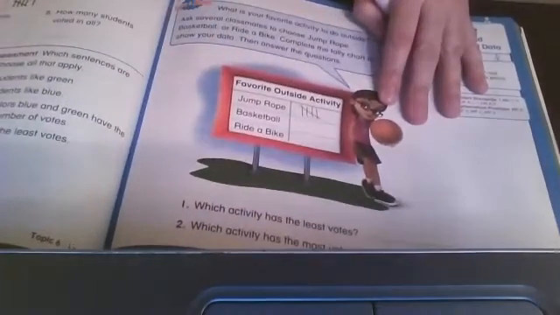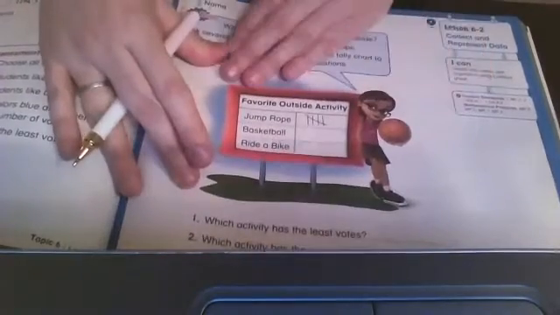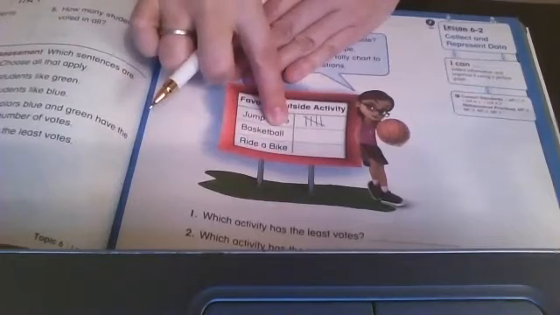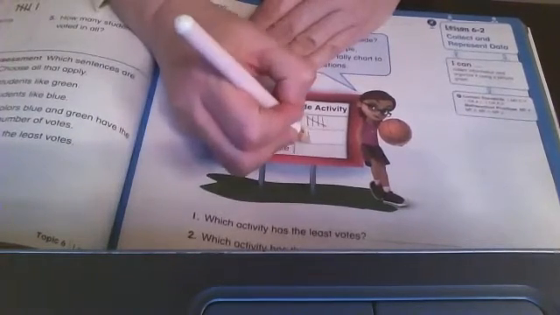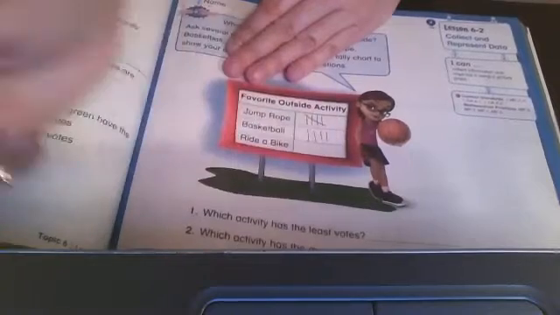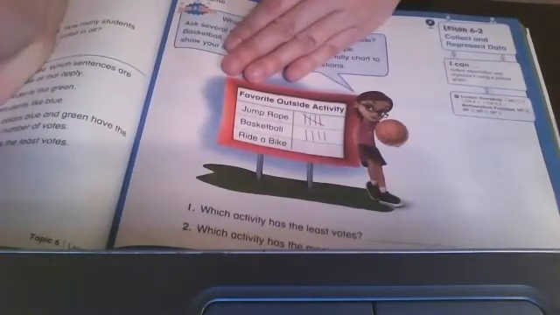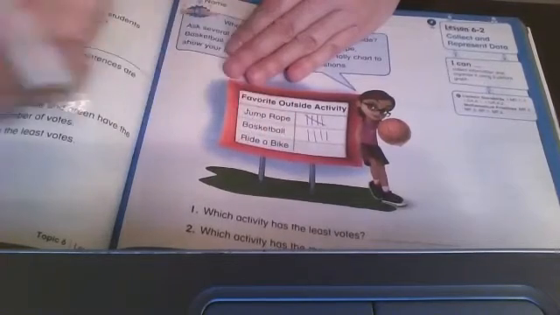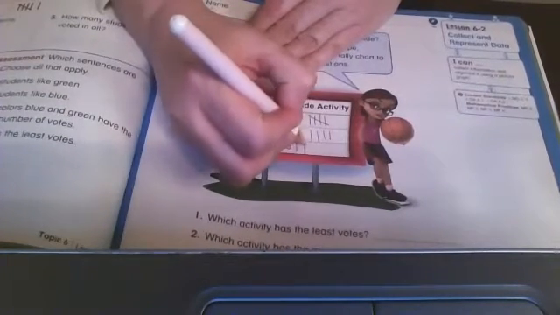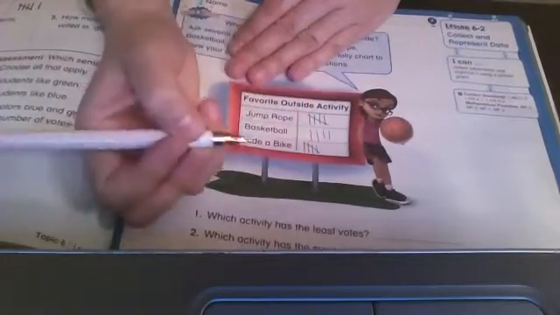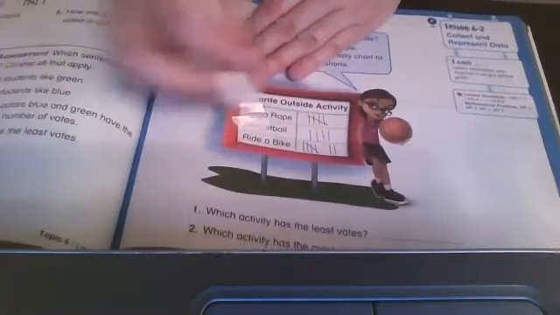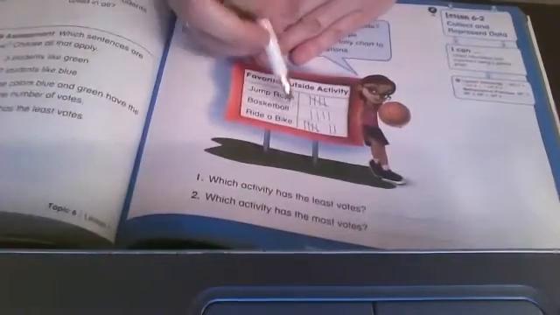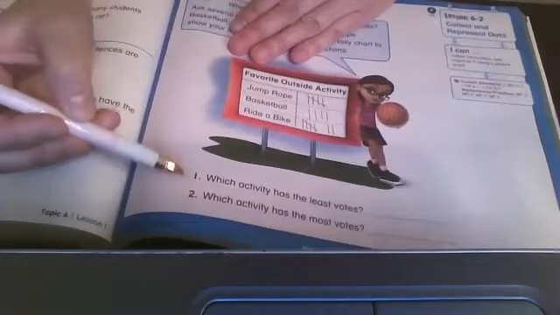Good. Okay, the next piece I want to tell you is that 4 children chose basketball. So we're going to find basketball. And here we're going to put 4 tally marks. 1, 2, 3, 4. And then finally, 7 children chose to ride a bike as their favorite activity. So ride a bike here, and we're going to mark 7 tally marks. 1, 2, 3, 4, 5, 6, 7. Okay, you know we group tally marks in bundles of 5. All right, so now we're going to use the data that we've collected to answer the questions down below.